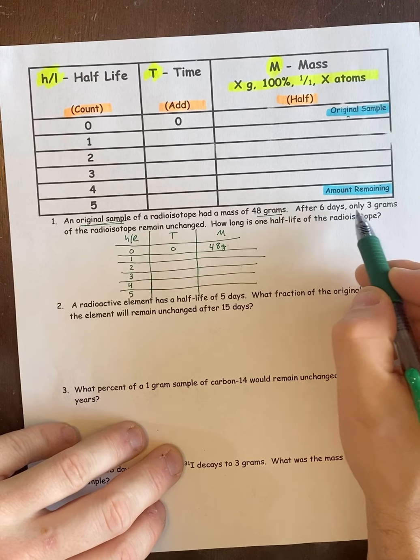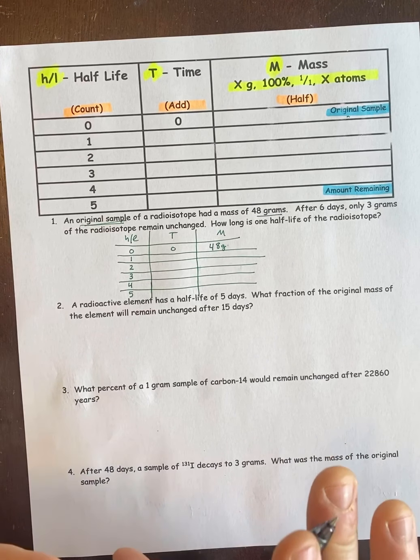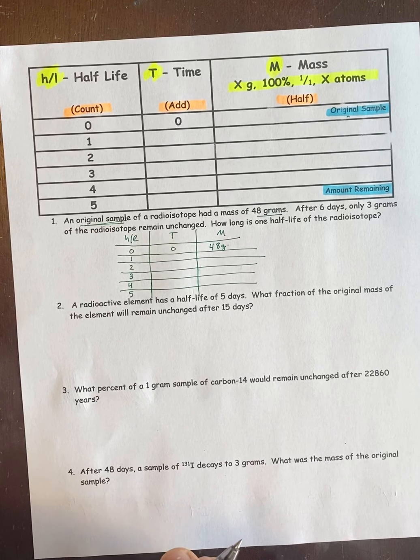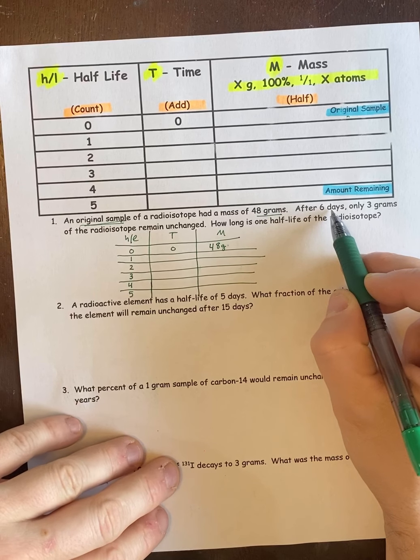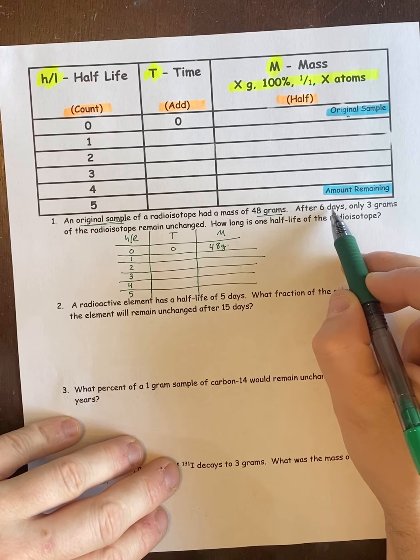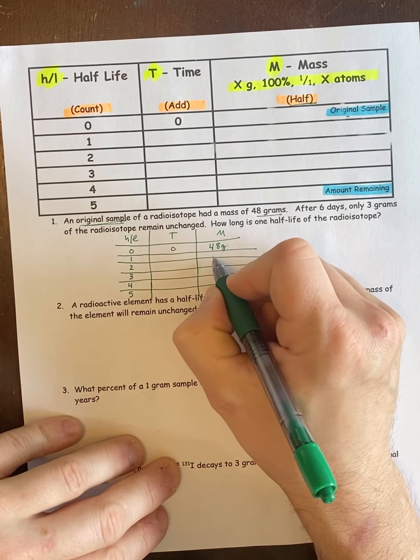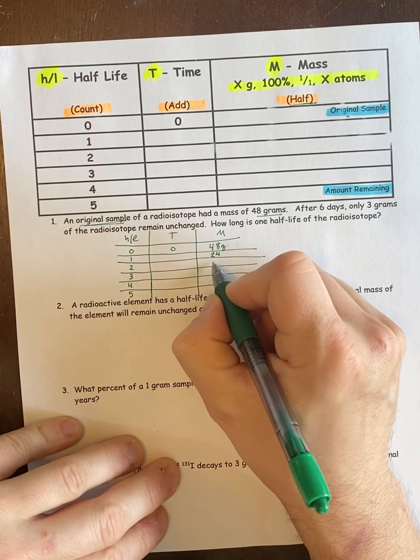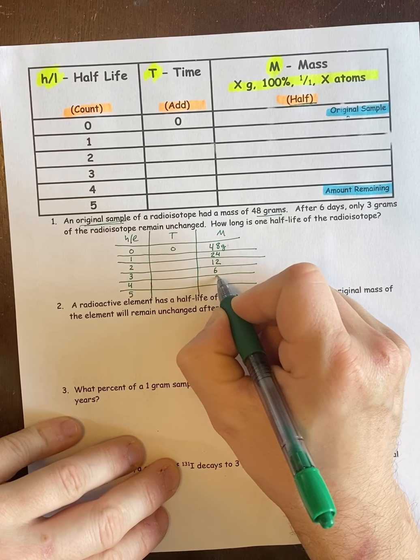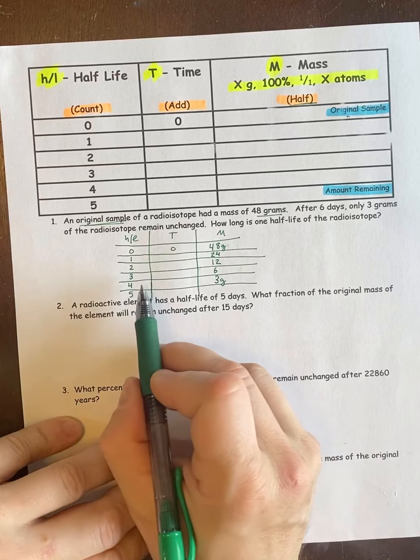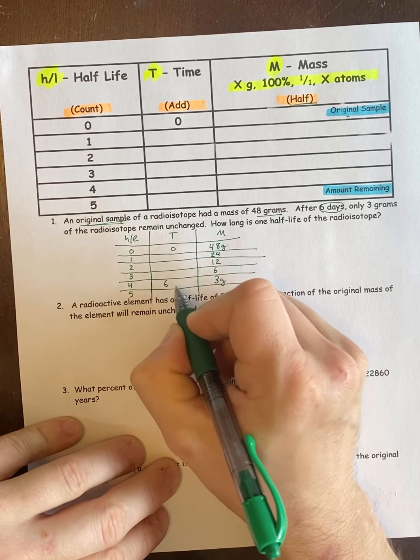And then they say after 6 days, only 3 grams remain unchanged. What was the half-life? I do have enough information to solve this, because I know that 48 grams turned into 3 grams in 6 days, and that's all I need to know. So I'm going to start halving the mass until I get to 3 grams. Half of 48, 24. Half of 24, 12. Half of 12 is 6, and half of 6 is 3. So it took 4 half-lives for this to happen, and this process took 6 days.